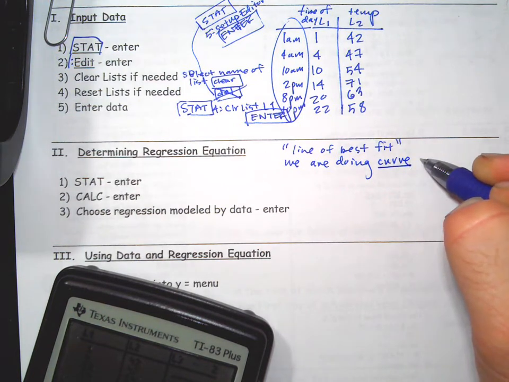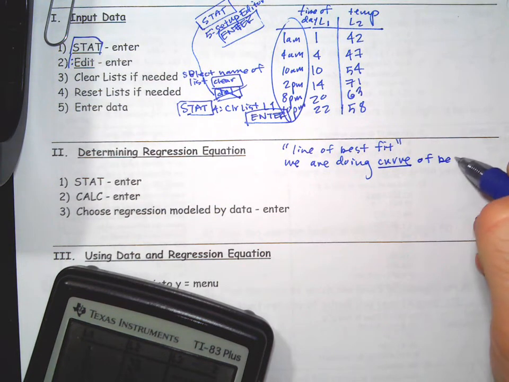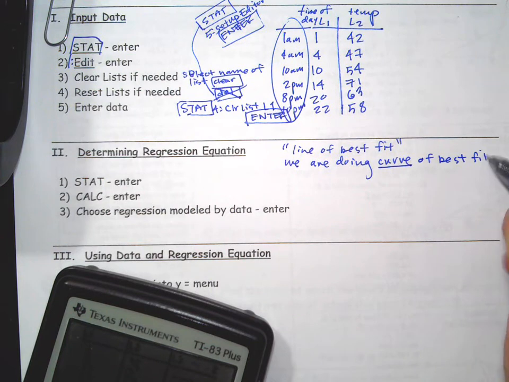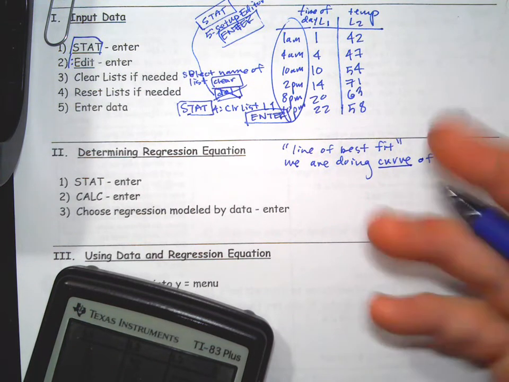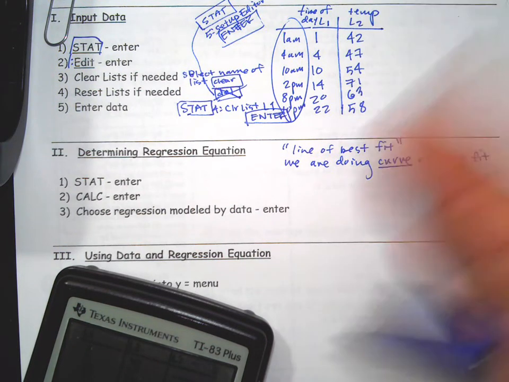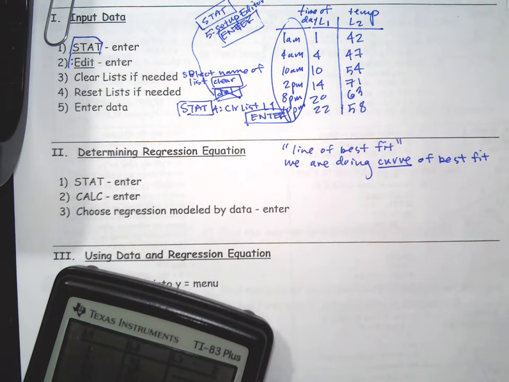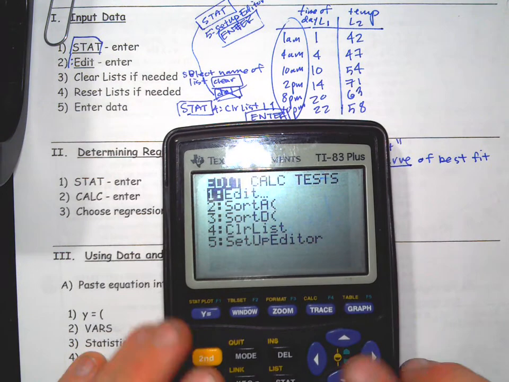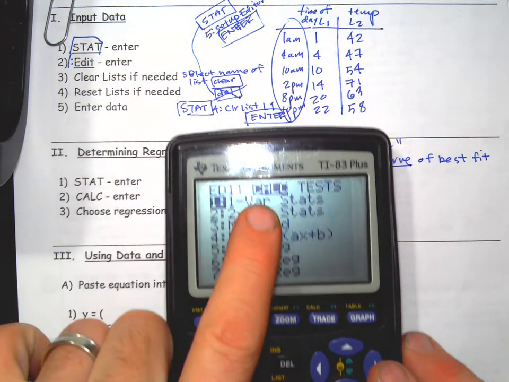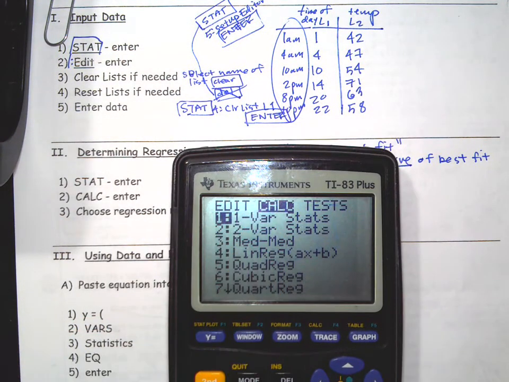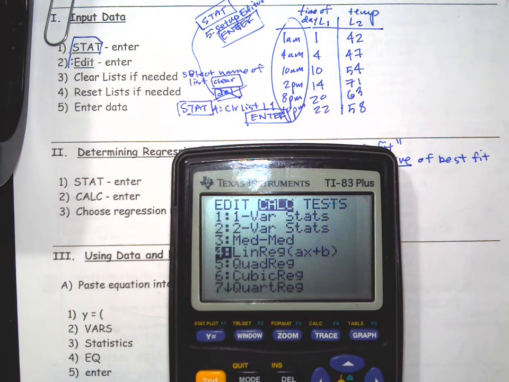Depending on the kind of numbers you're getting, certain kinds of curves would be better. Now, this is probably a trig wave. So if you go to STAT and then over to CALC, and go down here, you'll see LinReg. That's a linear regression. It fits a line to it. No matter what, it'll fit a line to whatever, even if the data doesn't really look like a line.